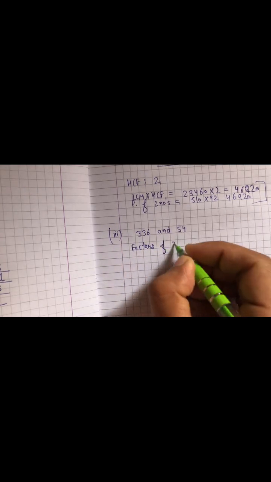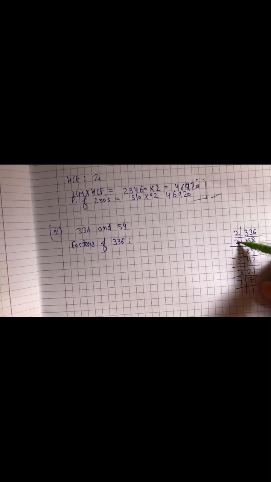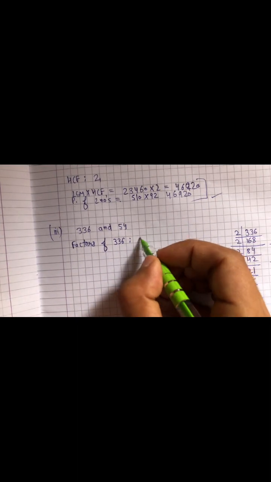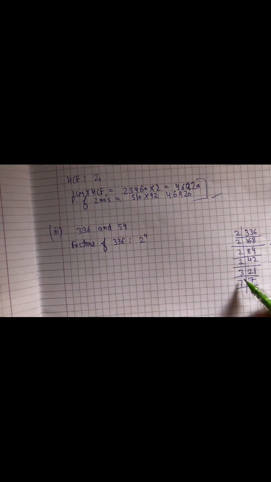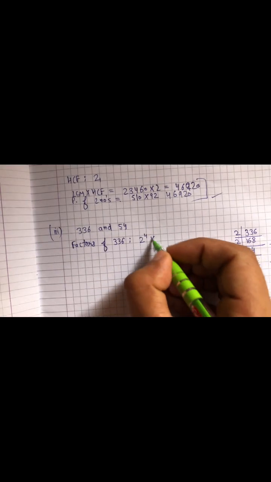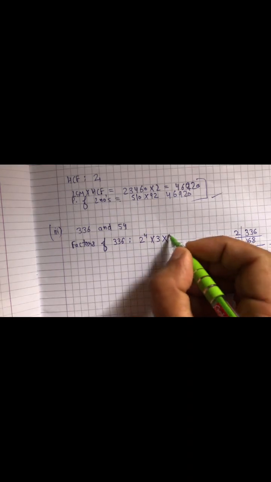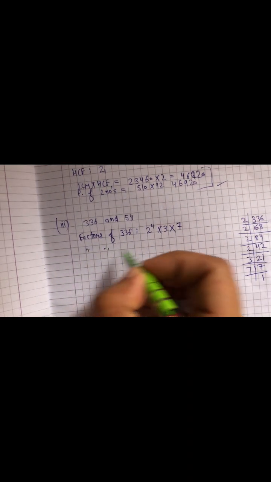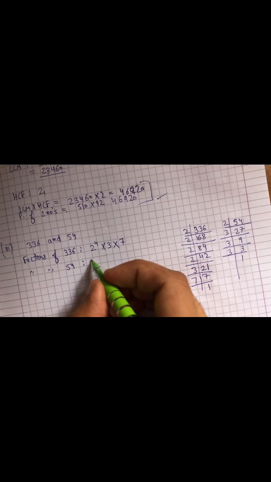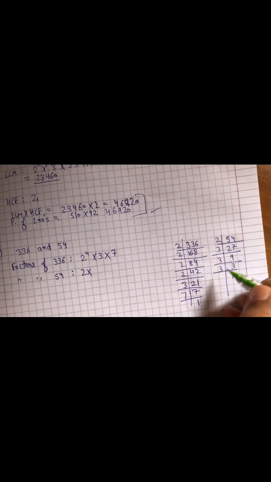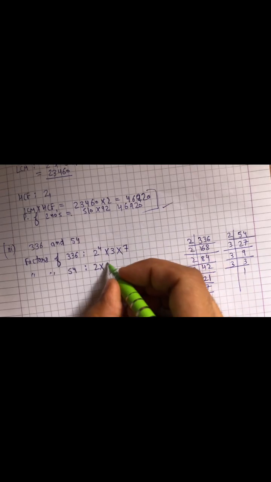So the factors of 336 are 2 into 2 into 2 into 2 into 3 into 7, which means 2 power 4 into 3 into 7. Factors of 54 are 2 into 3 into 3 into 3, which means 2 into 3 power 3.